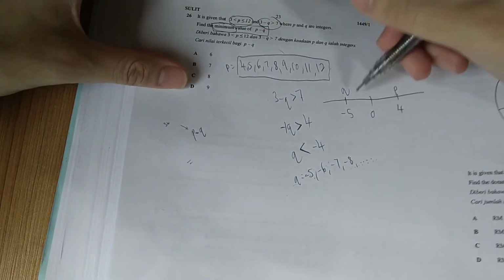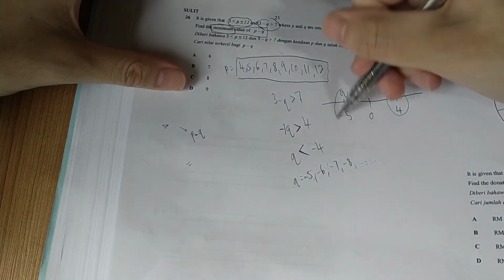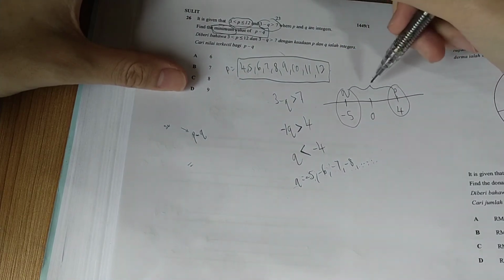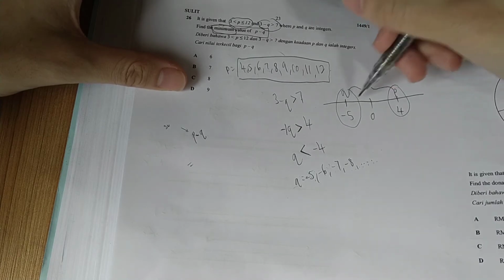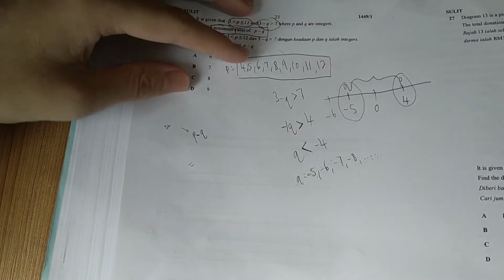So when they say minimum value, it means you have to choose the smallest value of p and the biggest value of q, so that the gap is the smallest. You understand? You understand me? If you choose negative 6, then the gap will be bigger. If you choose negative 7, the gap will be bigger. You found what I'm saying?